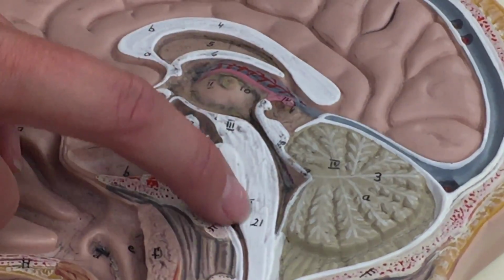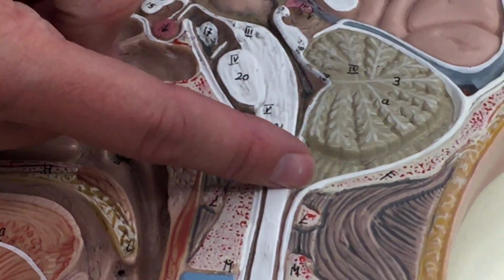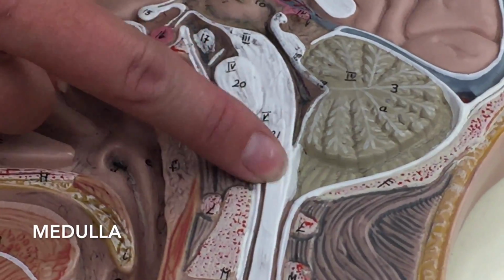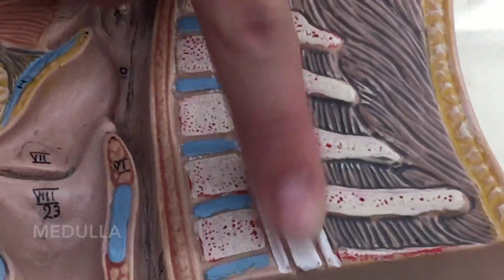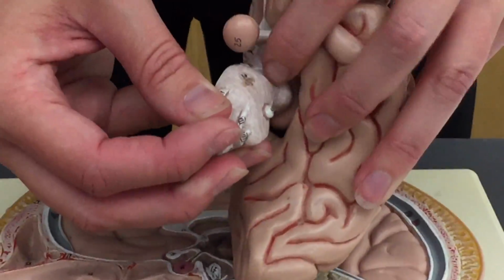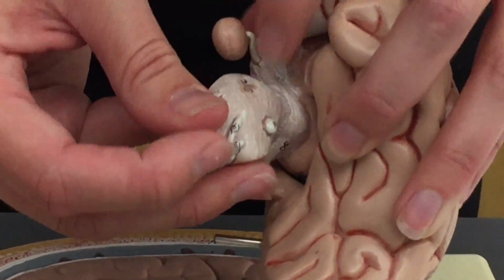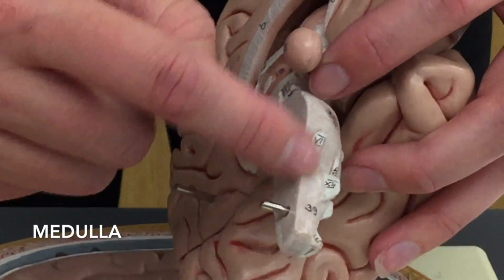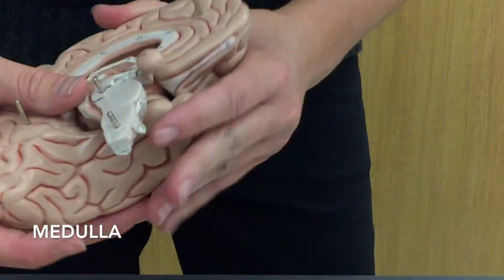Once we go past that, this area right here, before you get to the edge of the actual base of the skull, this is going to be your medulla, and then after that it's going to turn into spinal cord. So on this guy, remember cerebral peduncle is this part, so it's going to be like right here. This is pons, this is medulla, and then it's going to turn into spinal cord after that.